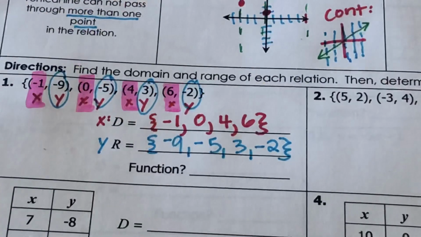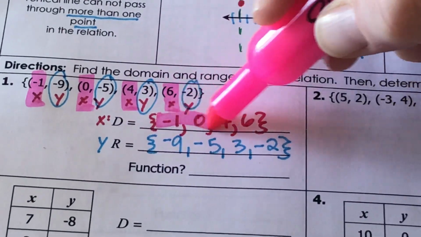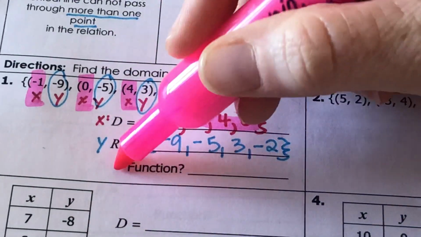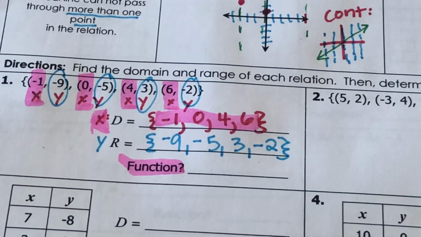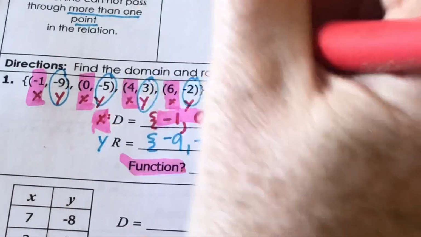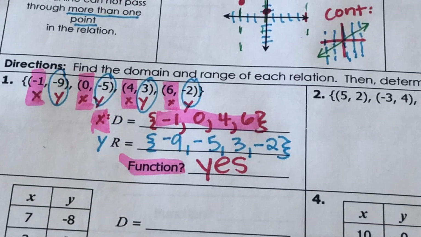All right, so is this a function? Well, what we care about are the different x values here to say whether it's a function or not. -1, 0, 4, and 6 are all different. They don't repeat. So yes, this is a function. Okay?